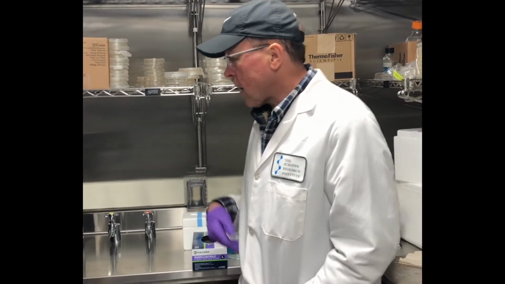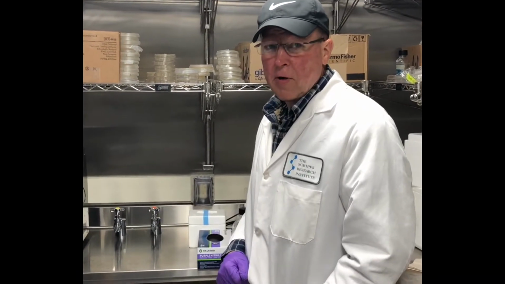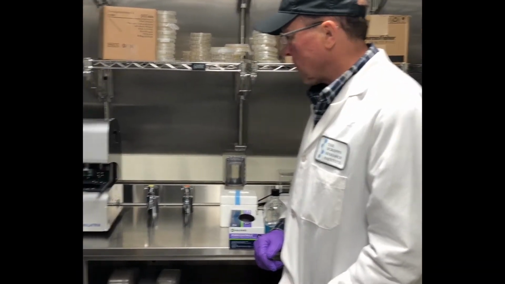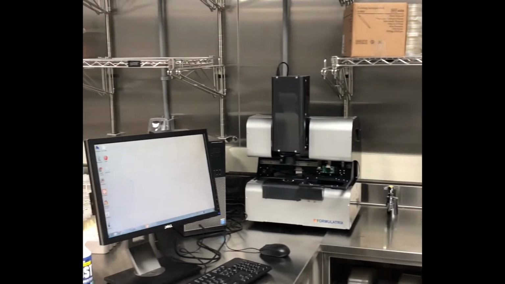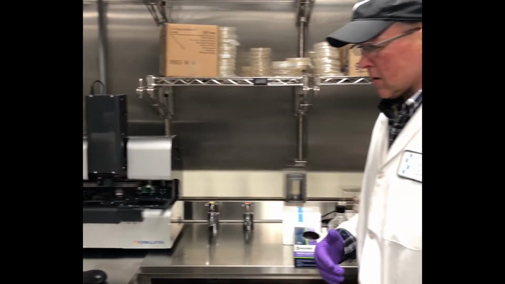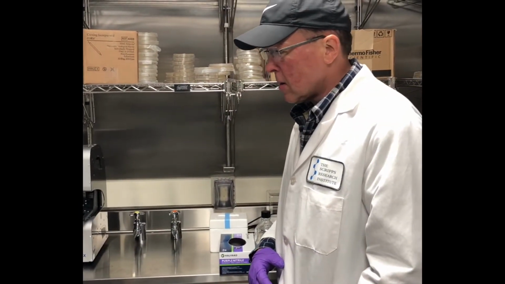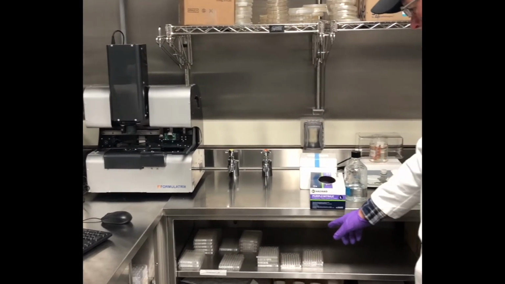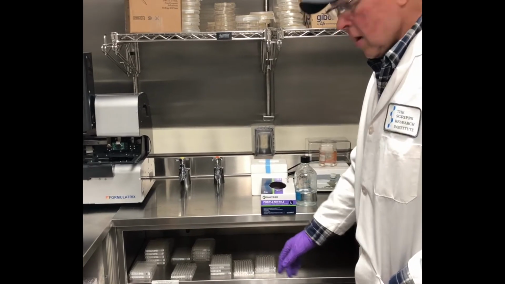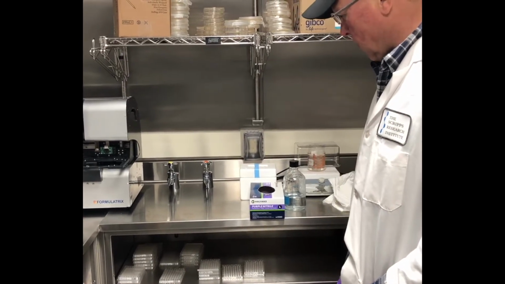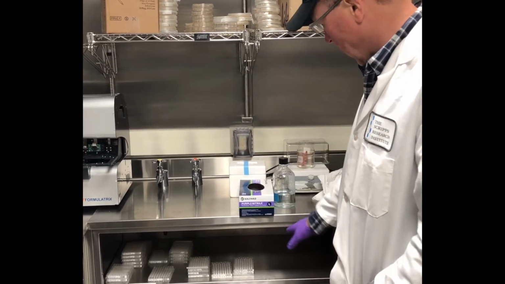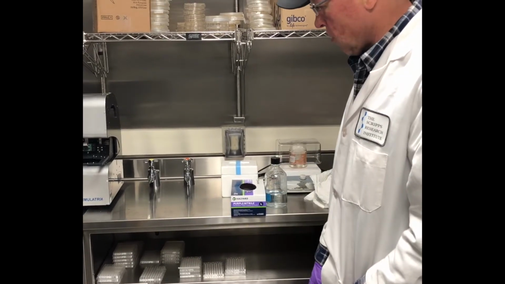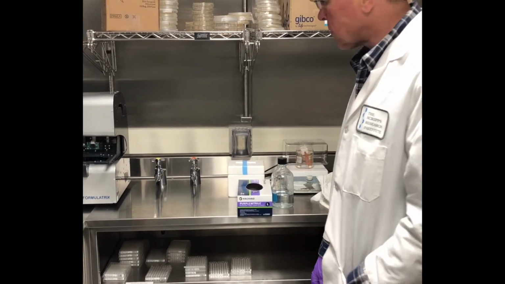So this is the Rock Imager 1, which is stored at 4 degrees in the cold room. Use it to image plates that you're incubating at 4 degrees for crystallization experiments. We have plenty of storage space on the shelves here. If you're going to be doing a lot of experiments, please contact me. We can give you a labeled official place to store your plates so it'll be safe.